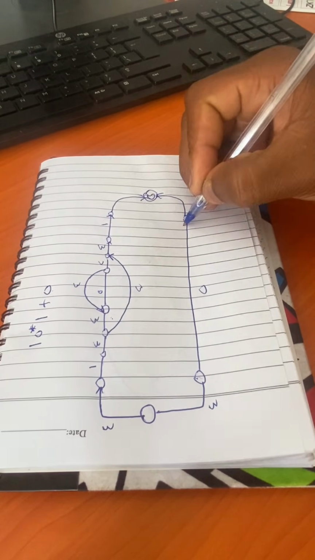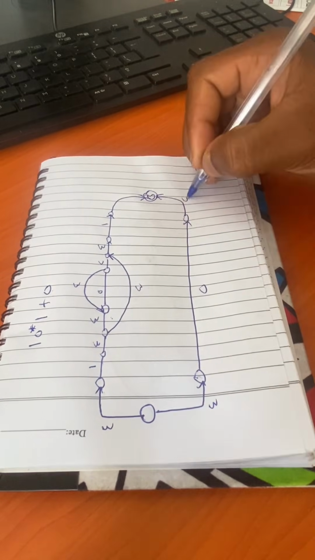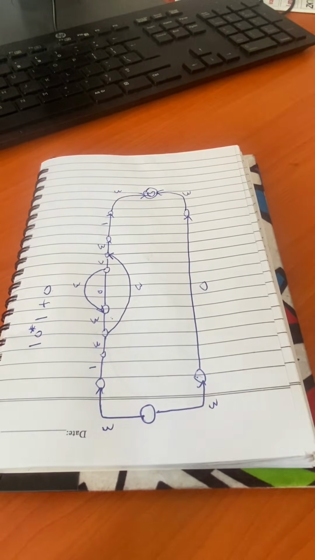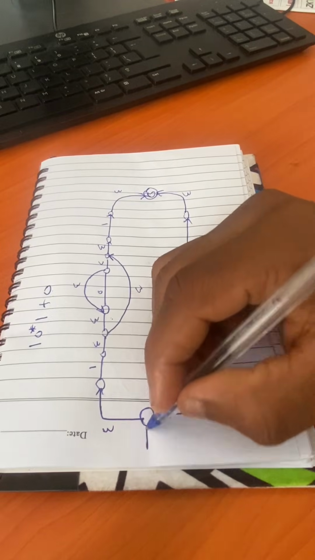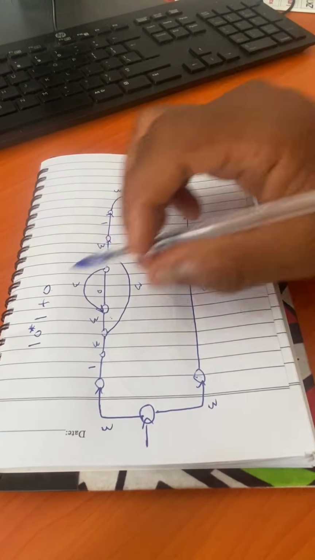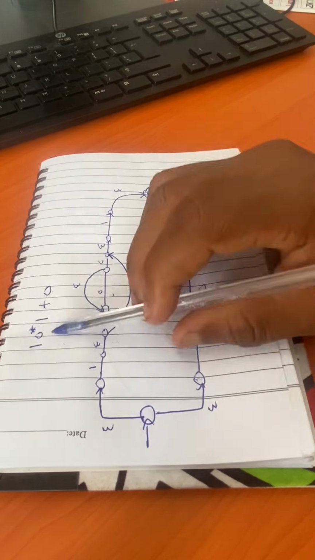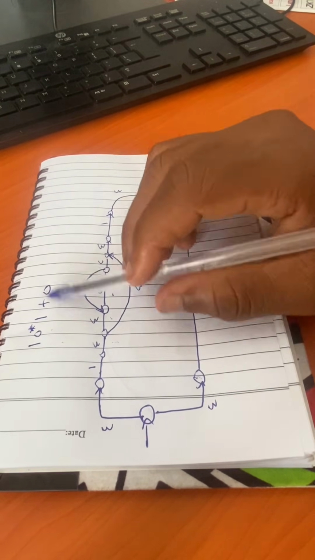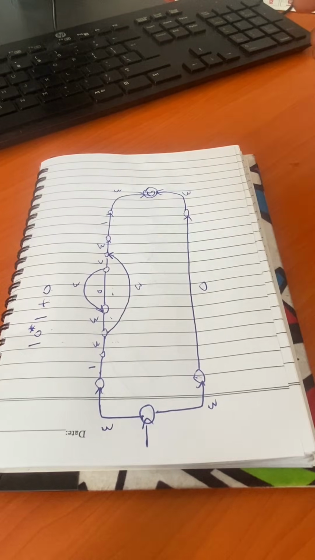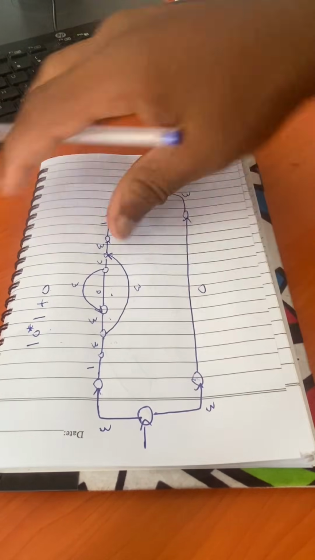Epsilon, epsilon, and then this is the new start state. All right, so this is 0 star concatenated with 1, concatenated with 1 here, then union this 0, right? So this is 1 0 star 1 plus 0.